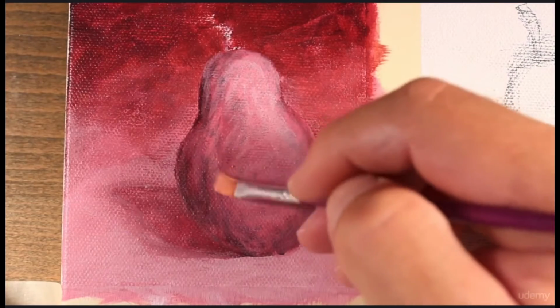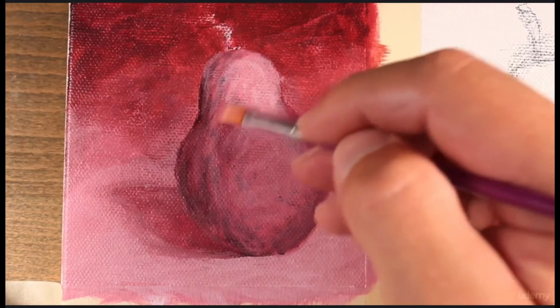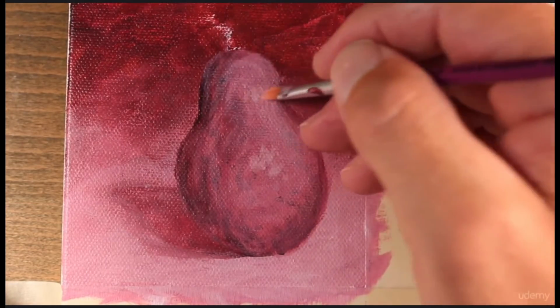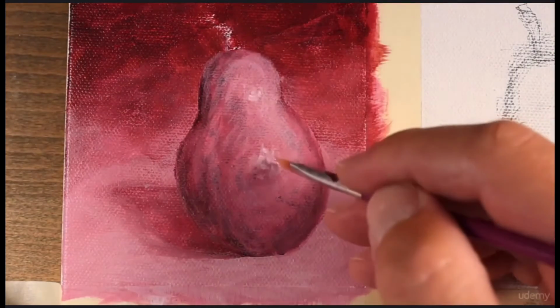Here, a much lighter value is applied to create a stronger, intense light, and then a few highlight marks are added.